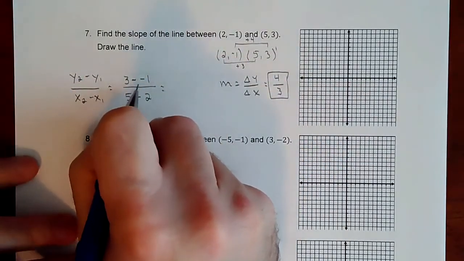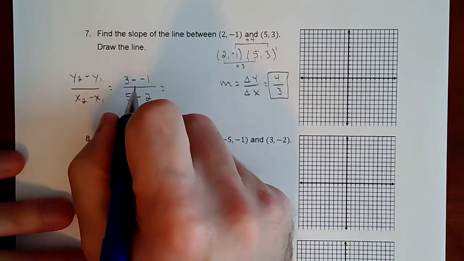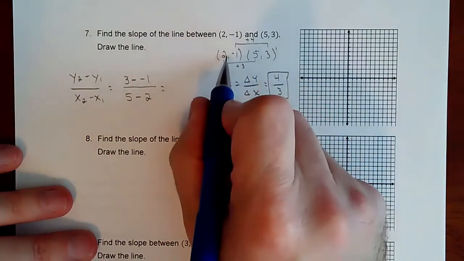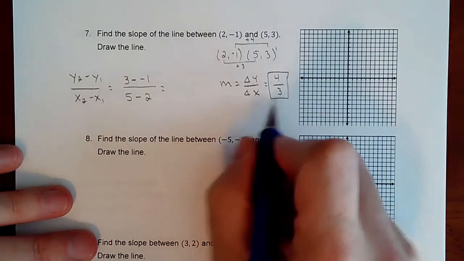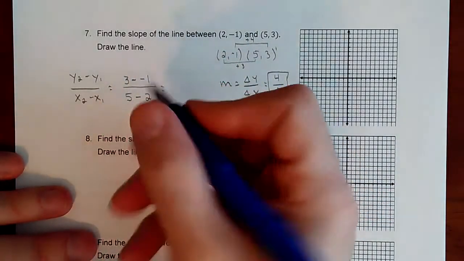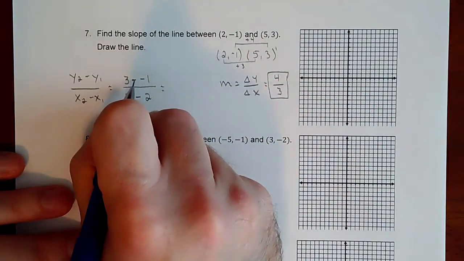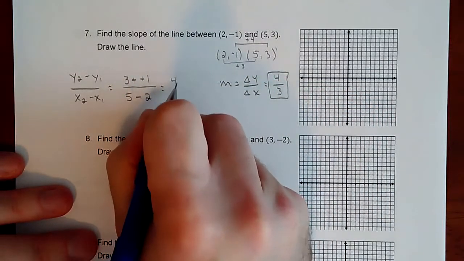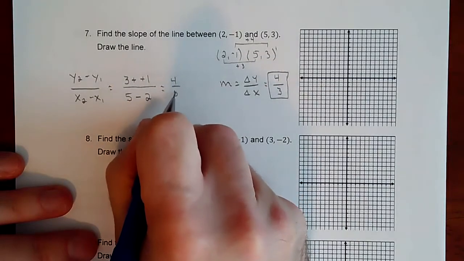I don't love this approach. It's fine, it's a formula thing, but I'd rather just count. From a -1 to a 3 is up 4, from a 2 to a 5 is up 3, and there's my slope. People get jumbled up a little bit with some of the signs, so you just have to make sure you're comfortable that subtracting a negative is really like adding the opposite. So there's your 4, and then 5 minus 2 is your 3.